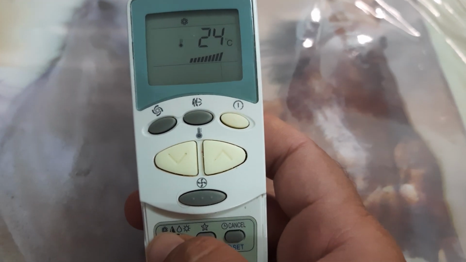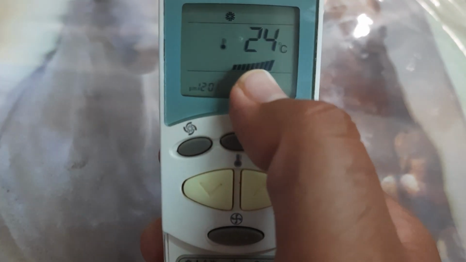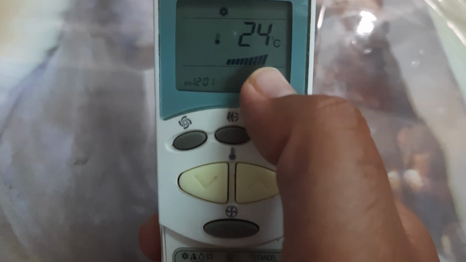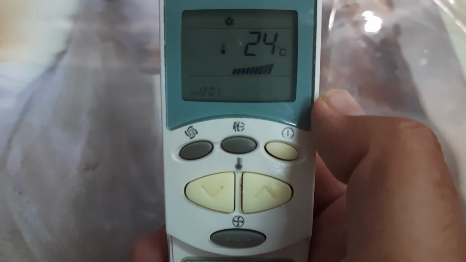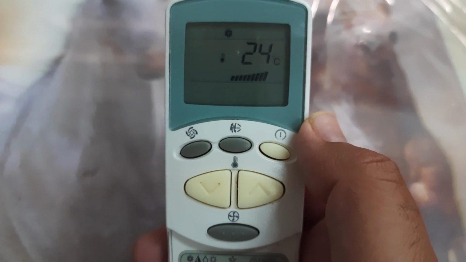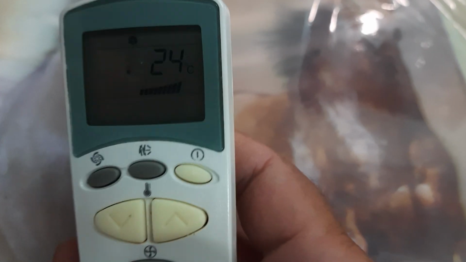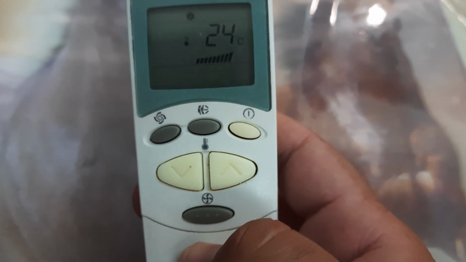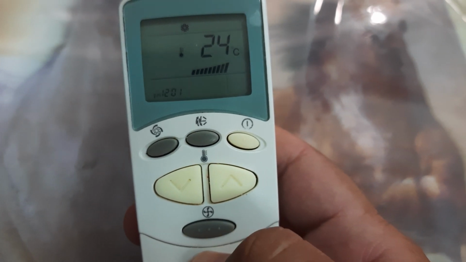But today our topic is about fan speed. This is the symbol of our fan speed. This shows us our fan speed. In most ACs, there are three fan speeds, and this LG AC also has three fan speeds. So we have a button here for fan speed, this one. You can see this is the fan speed button.